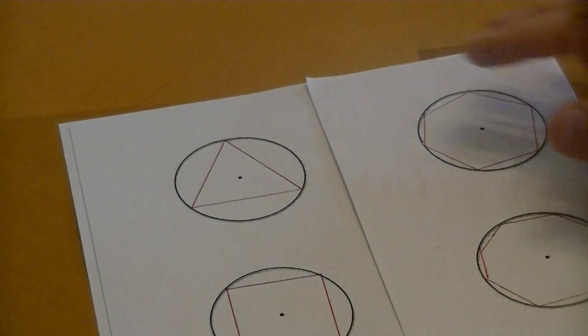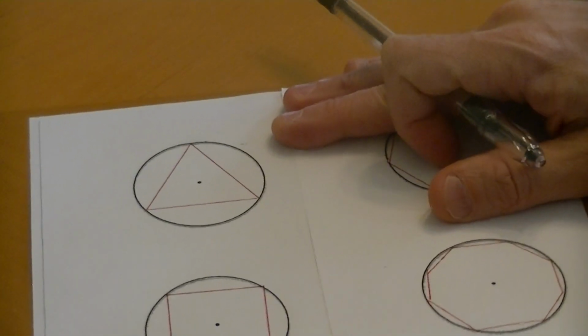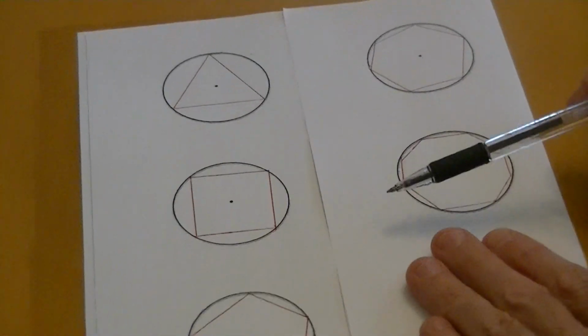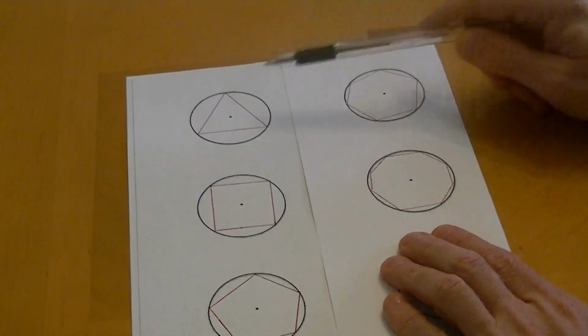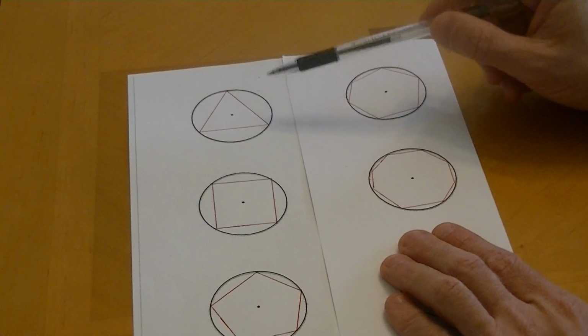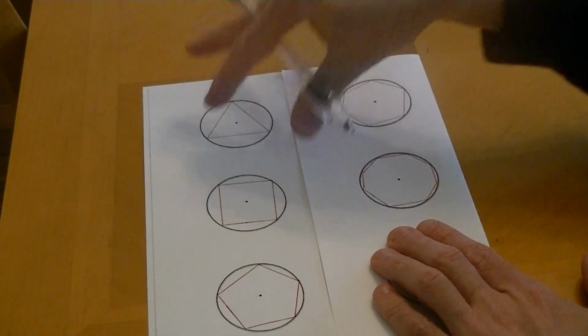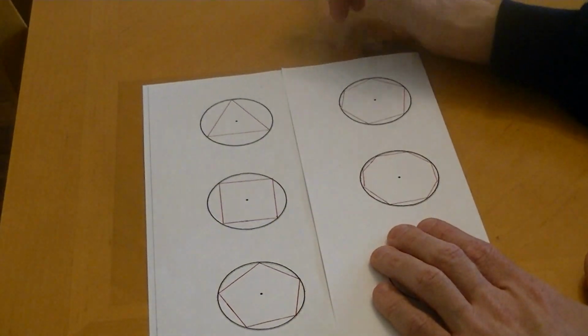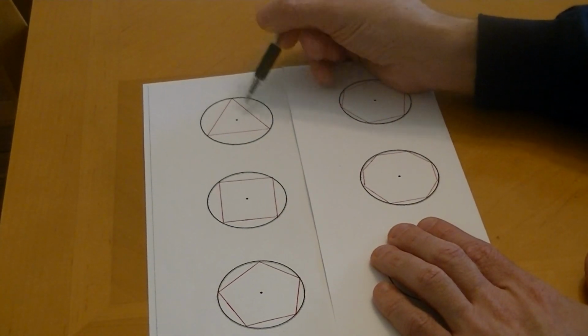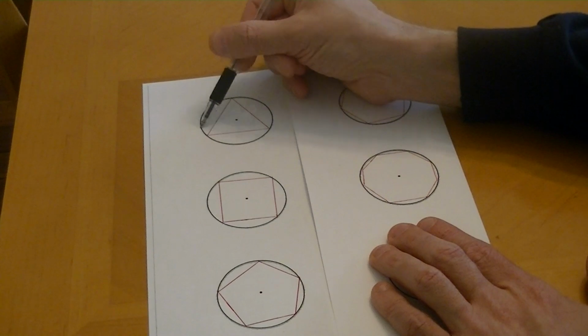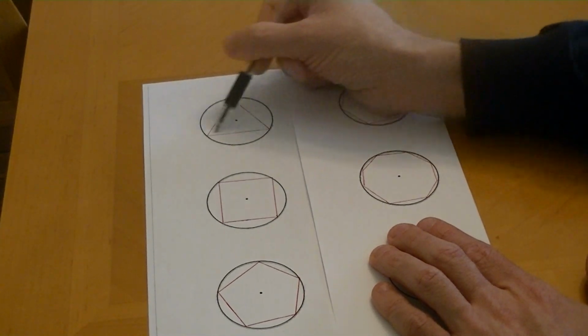So here are some regular polygons in red. And what I want you to see here is any regular polygon can be inscribed in a circle. The way I made these, of course, is I printed out circles, and for the triangle I just found 3 points equidistant around the circle and connected them with 3 chords.